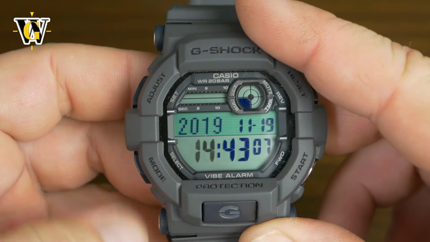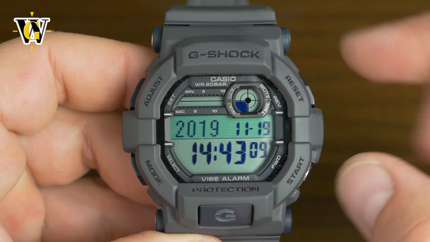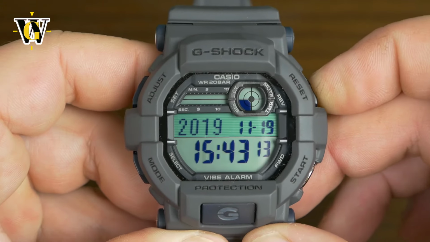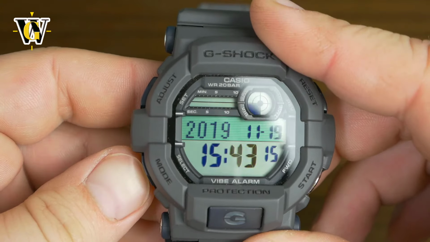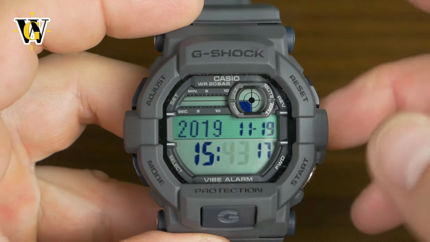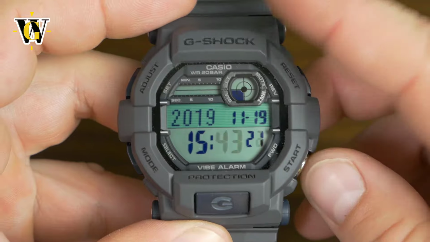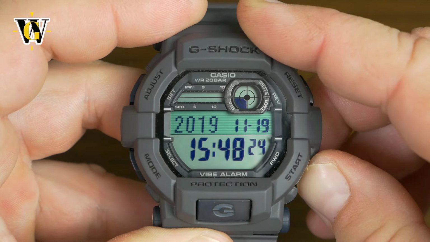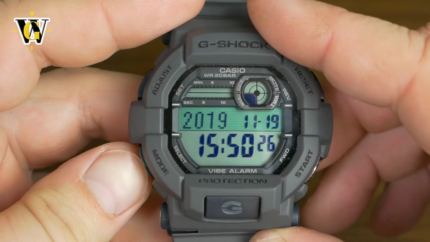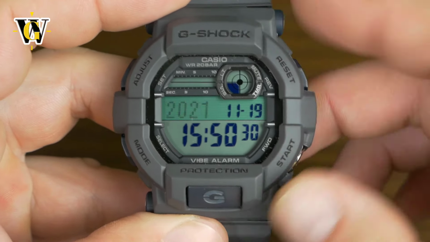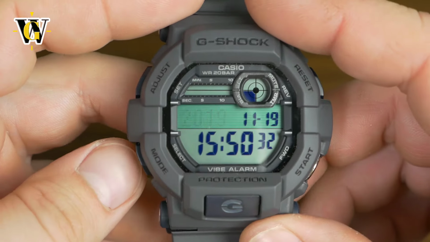Pressing the mode button, the watch is going to ask you for the hours. And now with these two buttons, you can go up and you can go down, like so. Pressing the mode button again, the watch is going to ask you for the minutes, and again the same. You can go up, you can go down, and you can even speed scroll by pressing and holding the button, like so. Pressing the mode button again, the watch is going to ask you for the year. It's the same. You can go up, you can go down, and you can speed scroll.